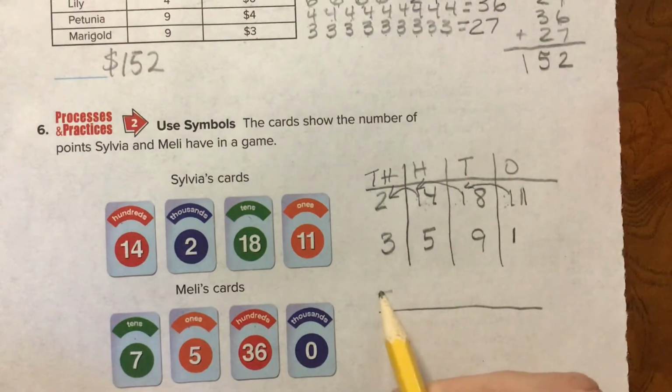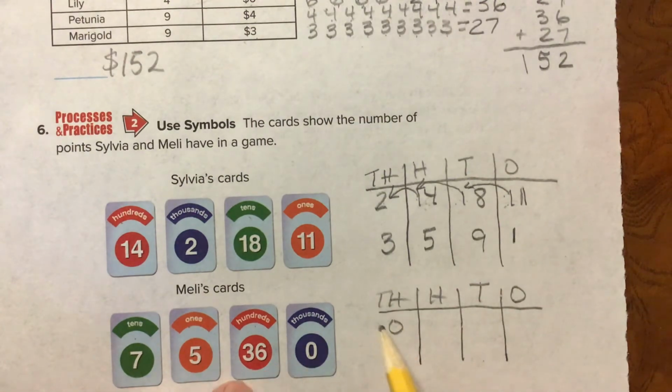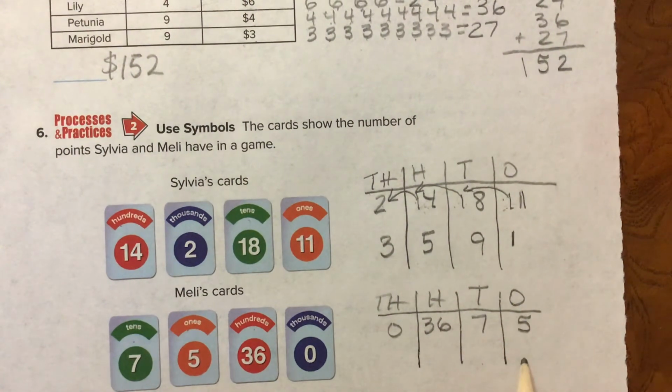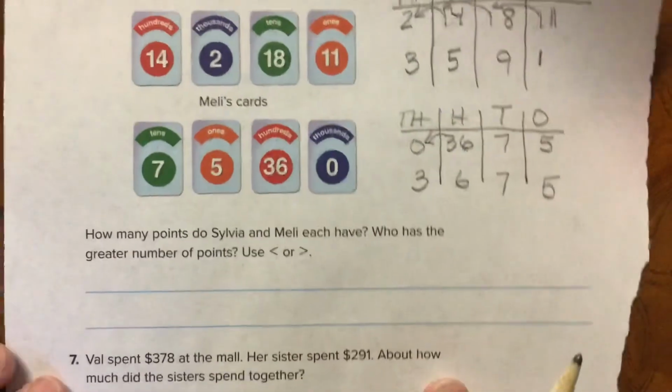Let's look at Malie. I'm going to do the same thing, doing a place value chart. Okay, so this says she has 0 thousands, 36 hundreds, 5 ones, and 7 tens. So I'm going to look at those again. The 5 can stay a 5 because it's only one number there. The 7 in the tens can stay because it's only one number. 36 in the hundreds, I can't do that. I can only keep the number on the right hand side, so it's a 6 in the hundreds, and this 3 that's in the hundreds place gets brought over because those are really thousands, and so then that makes a 3. So she has 3,675 points.